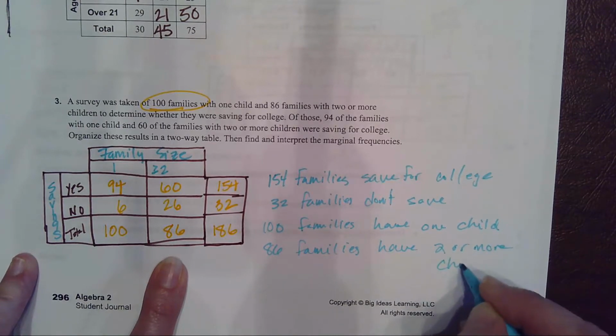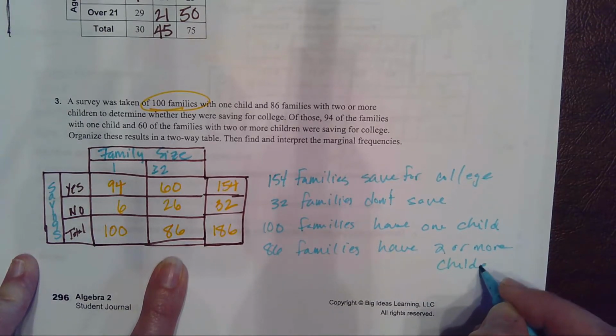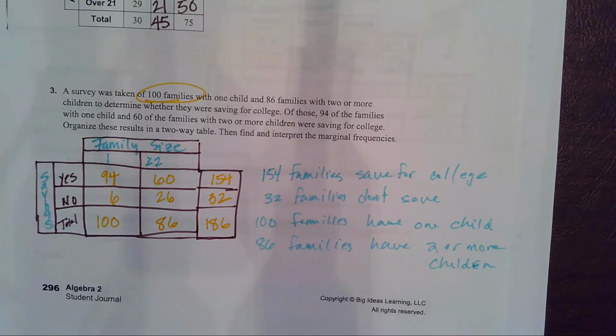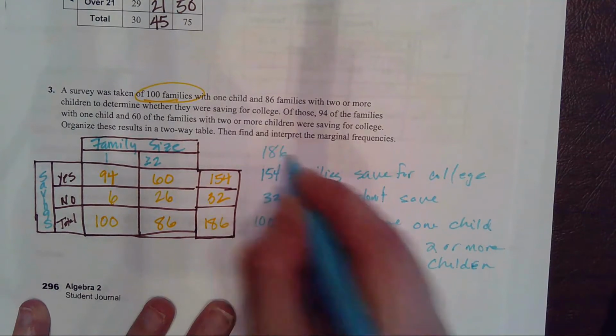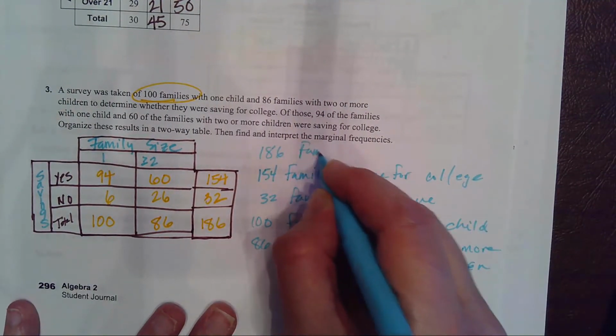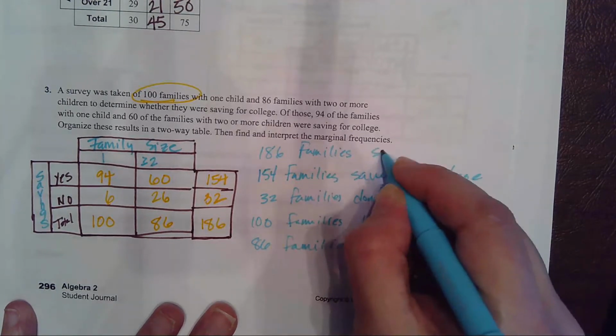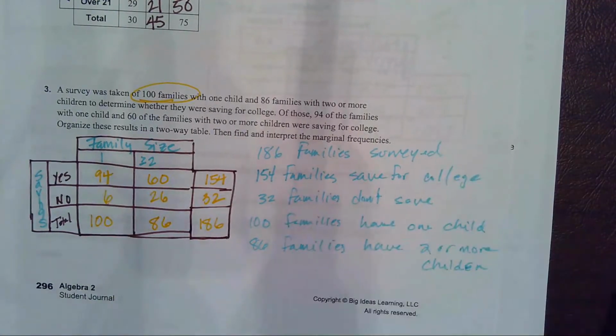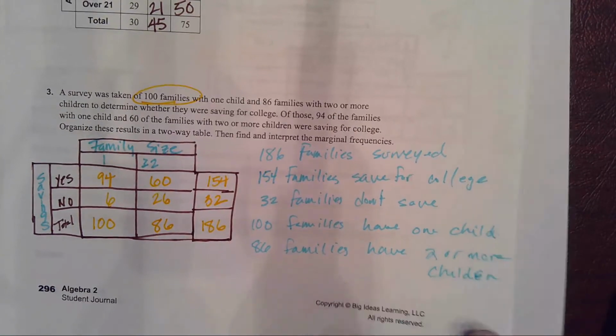So all you're really doing here is just putting into words what we have on our table. 186 is the big one. You could also say there are 186 families surveyed. So that's what it means by interpret the marginal frequencies. All right, let's turn this over. Let's do a couple more.